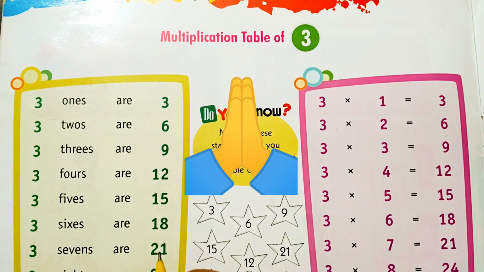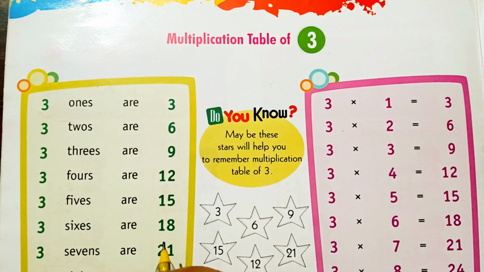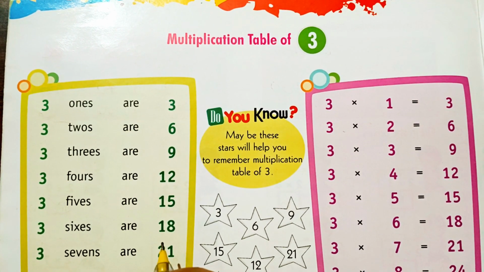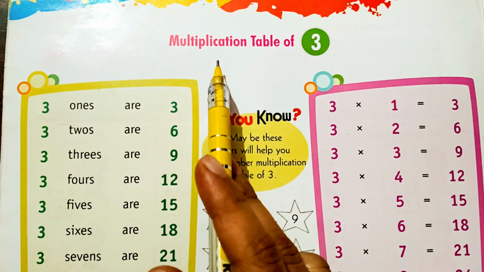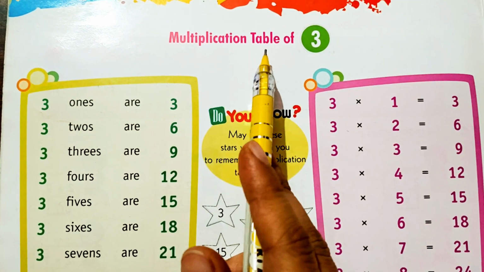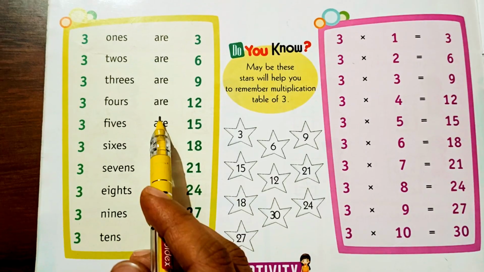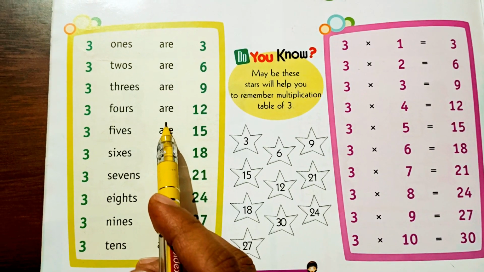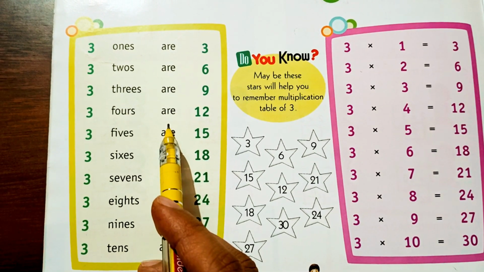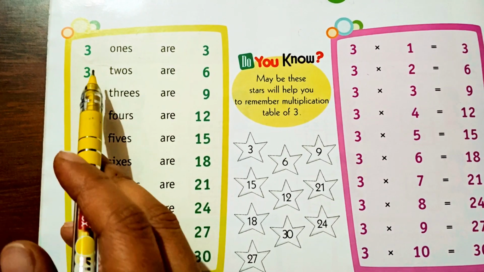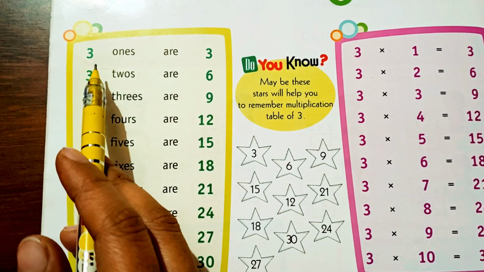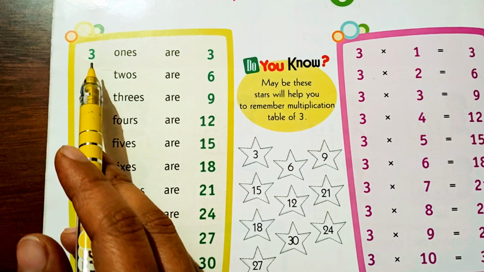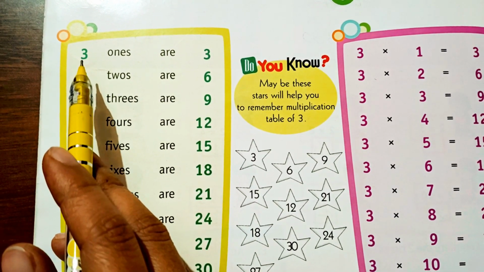Namaste dosto. Hello friends. In today's video, we will learn and read multiplication table of 3. Are you guys ready to learn how to read the table of 3? We'll start our video. You also recite after me.